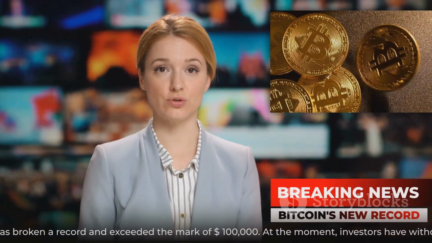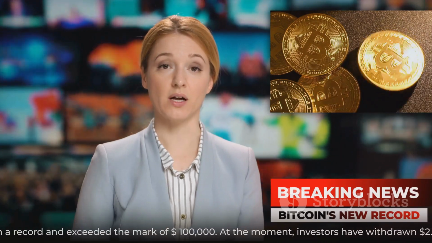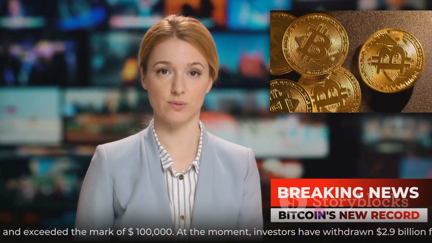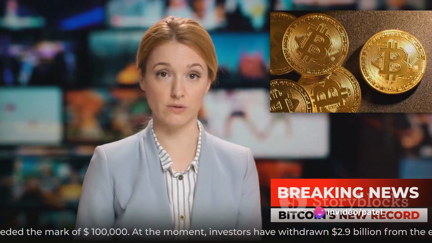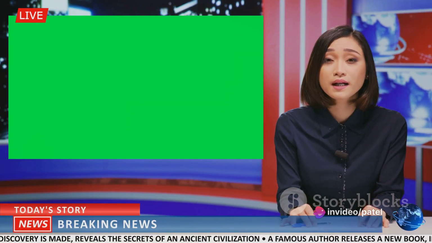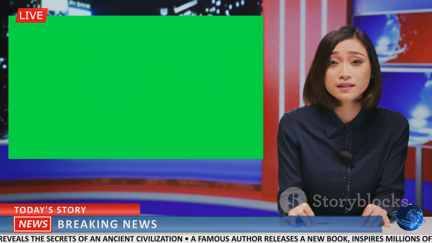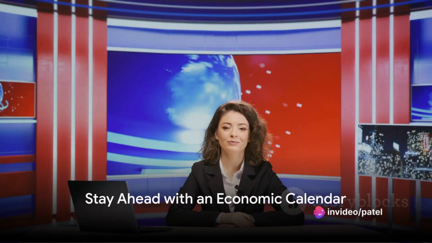Geopolitical events also play a big part in currency movements. Elections, changes in government policies, trade wars, or conflict can create market volatility and influence currency values. Keeping an eye on global news and understanding its potential impact on the markets is a key part of fundamental analysis. Now, how do you incorporate all this information into your trading strategy?